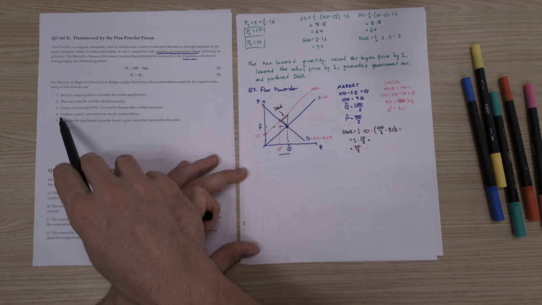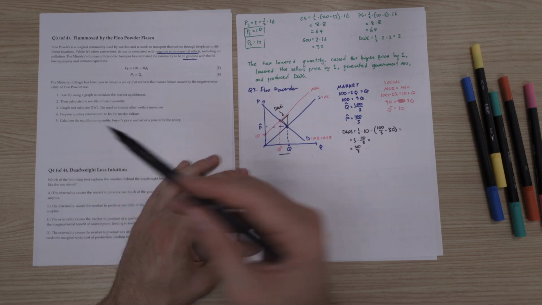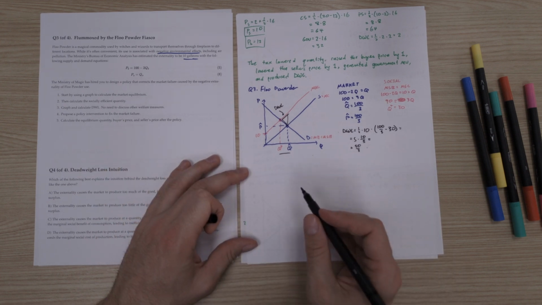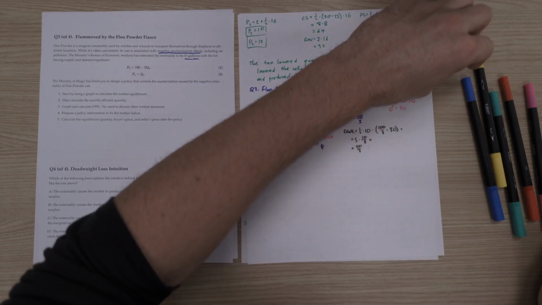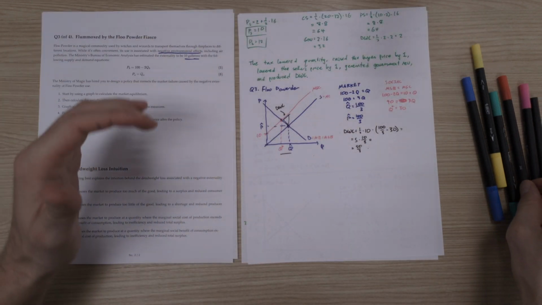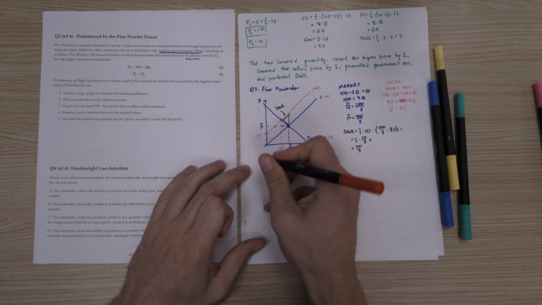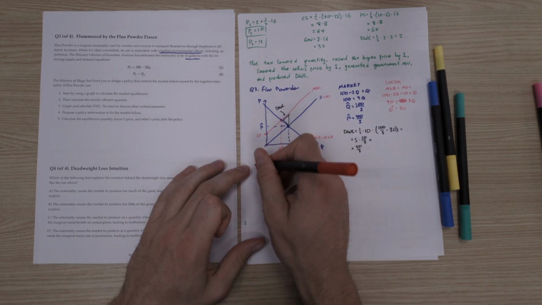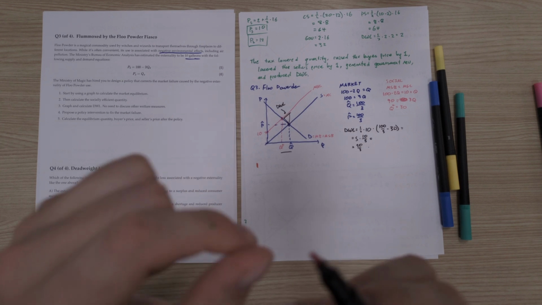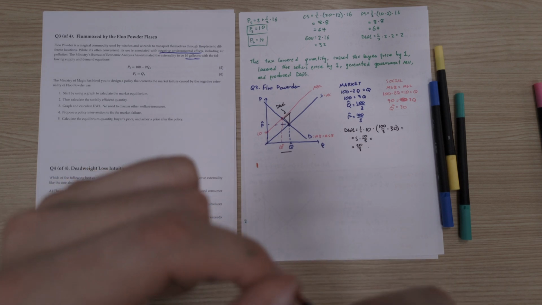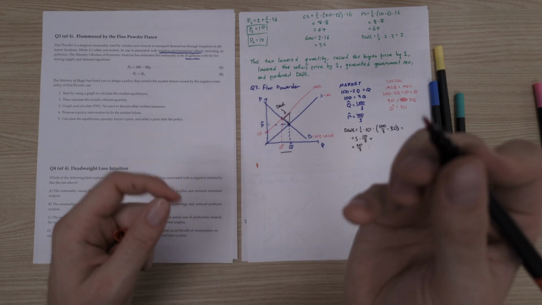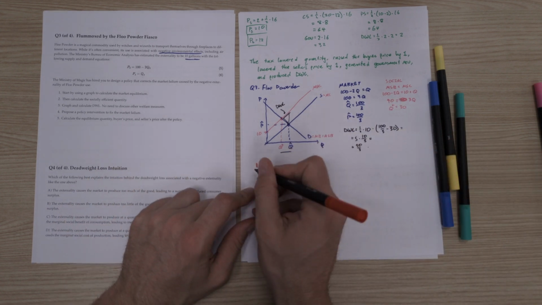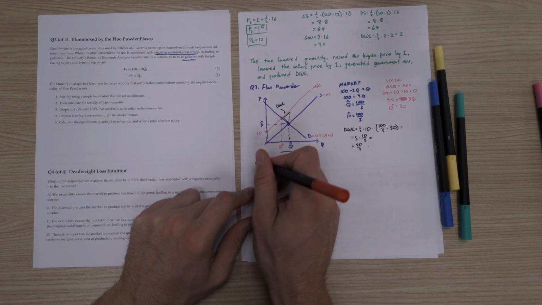All right, so that's the deadweight loss. The next step is to propose a policy intervention to fix the market failure. The policy, let's do this, it's a nice color, red. Policy is, got a technical difficulty with the pen tip, a tax.